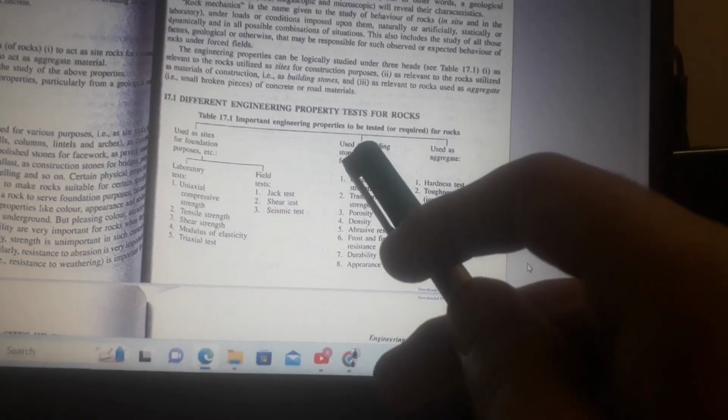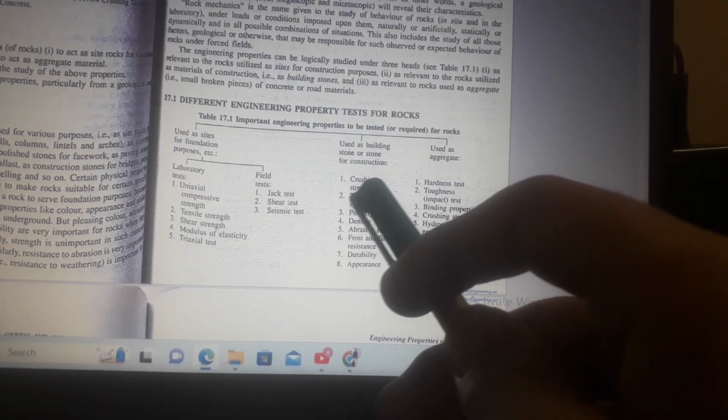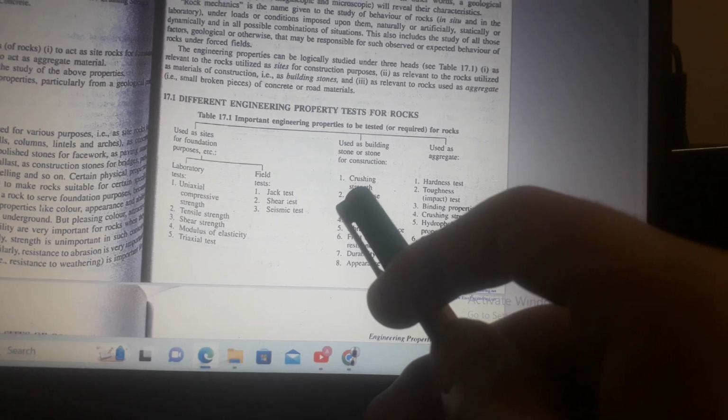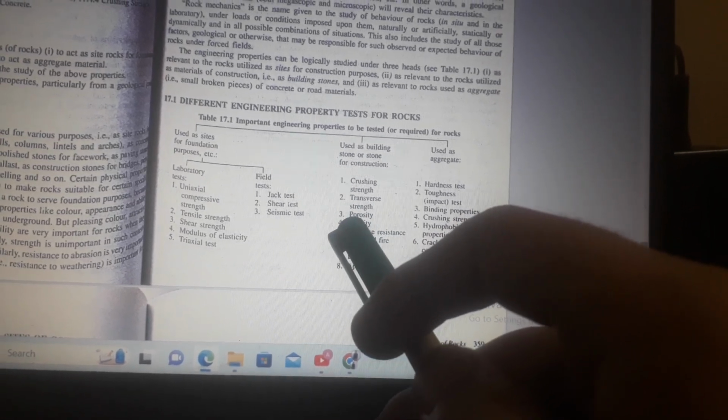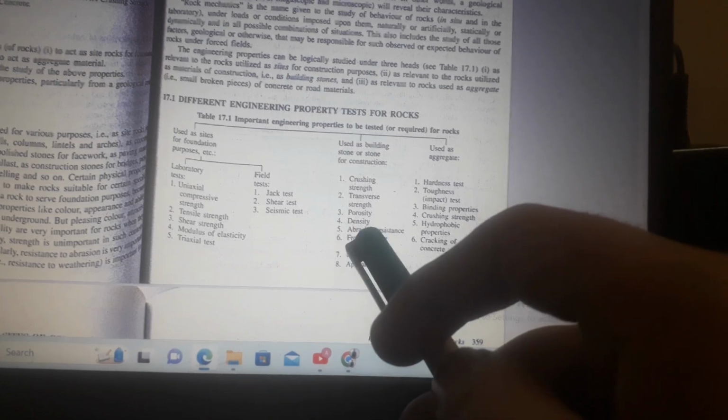Rocks used as aggregate are divided into hardness test, toughness impact test, binding properties, crushing strength, hydrophobic properties, and cracking of concrete. Rocks used as building stone for construction are tested for crushing strength, transverse strength, porosity, density, abrasive resistance, frost and fire resistance, durability, and appearance.